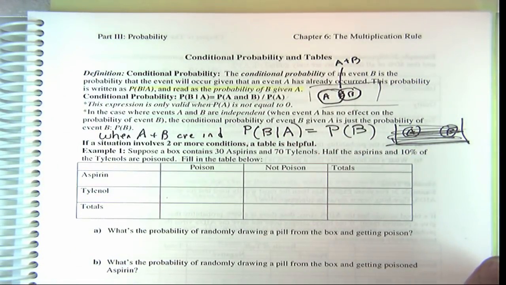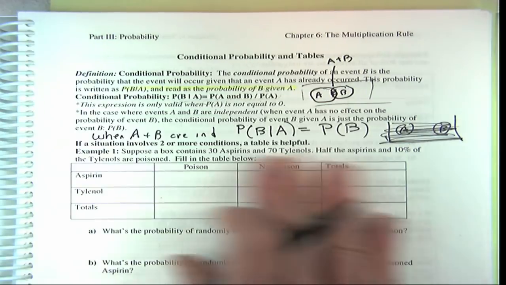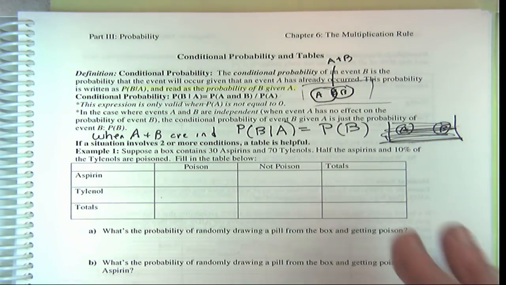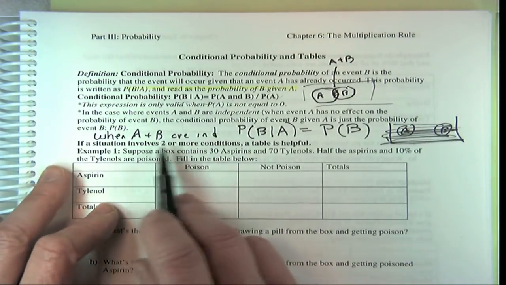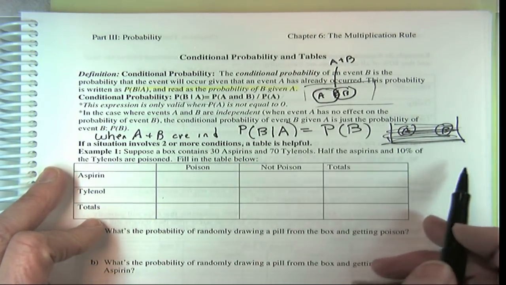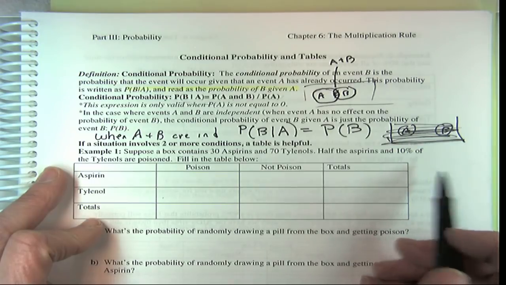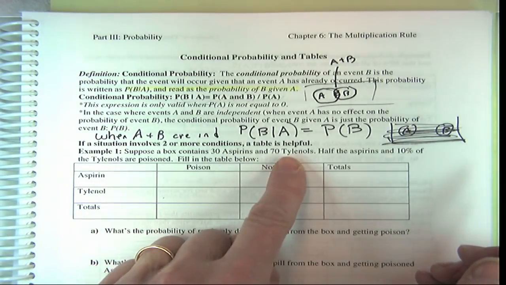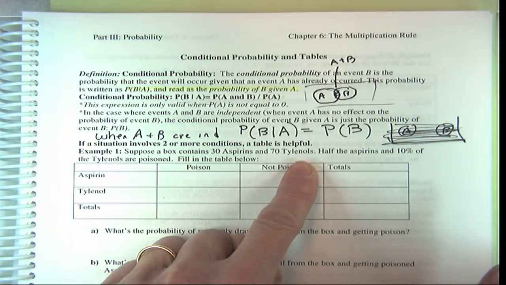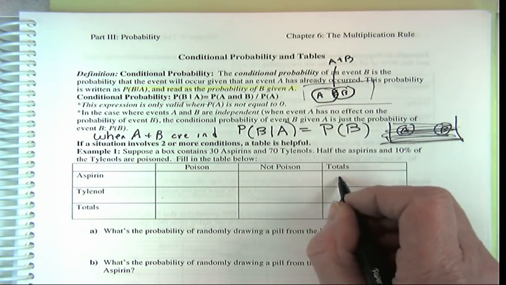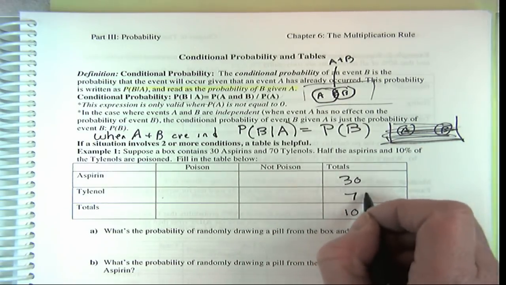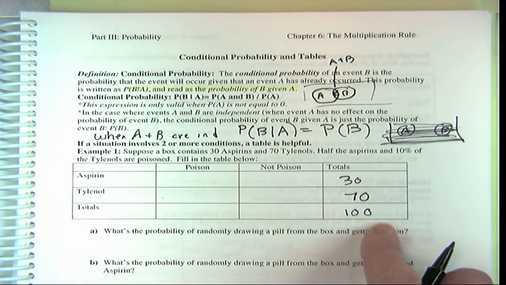All right, now, it's very much better to understand this through tables. So let's look at this situation where you have two conditions. If a situation involves two or more conditions, a table is helpful. Suppose a box contains 30 aspirins and 70 Tylenols. Okay, so you have 100 pills, 30 of them are aspirin and 70 of them are Tylenol. So you know these totals here.